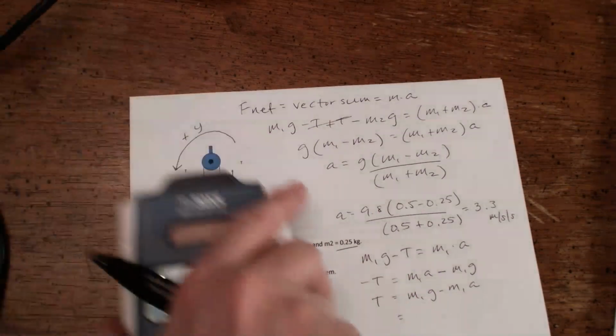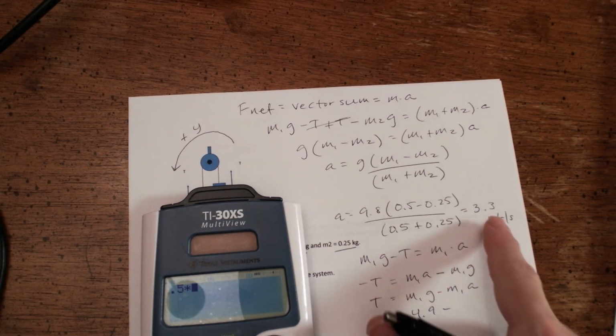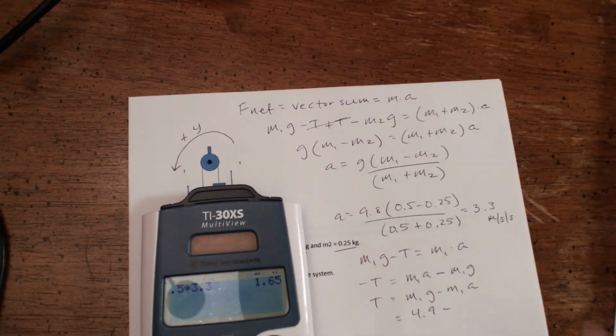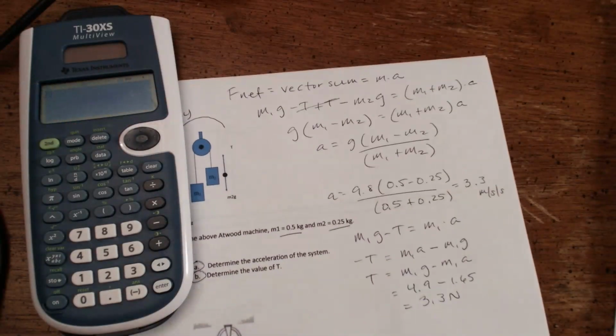So I've got 0.5 times 9.8 is 4.9, minus 0.5 times 3.3, that's my acceleration. And I get almost the same answer, 3.25 or 3.3 newtons for my tension.